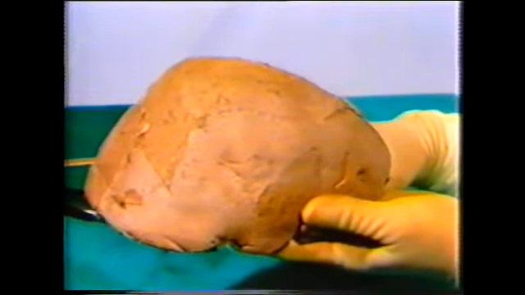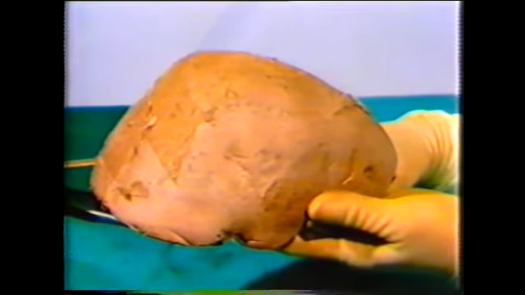The upper and anterior surfaces are related to the diaphragm, and the anterior surface is partly related to the anterior abdominal wall.